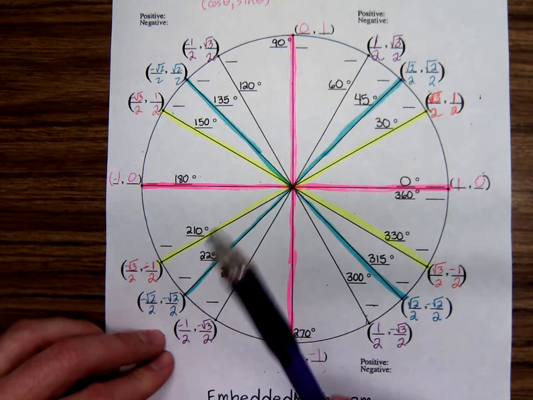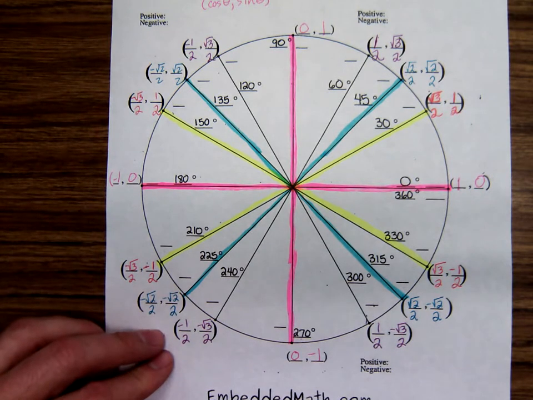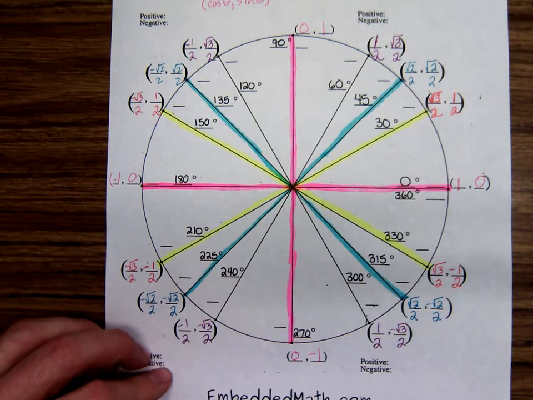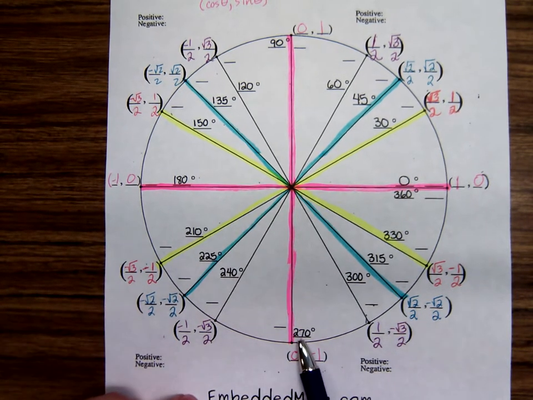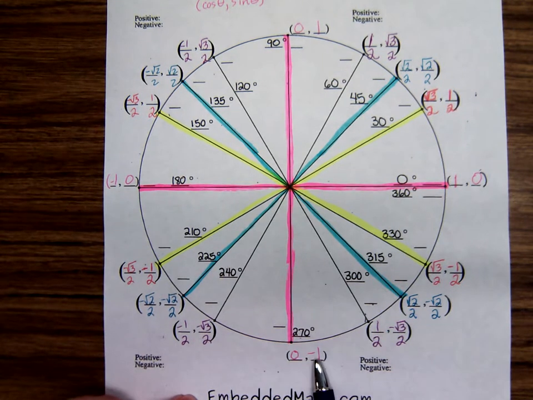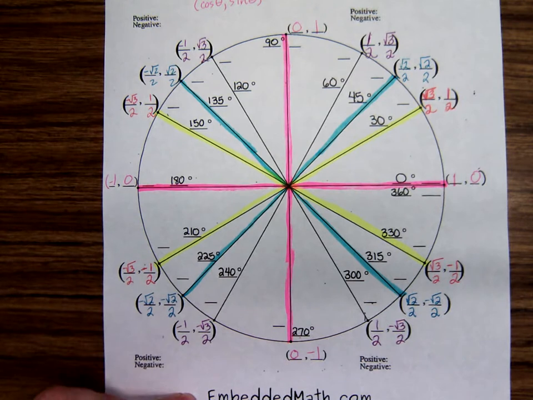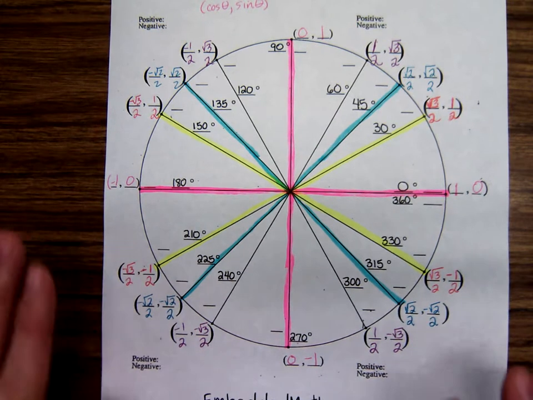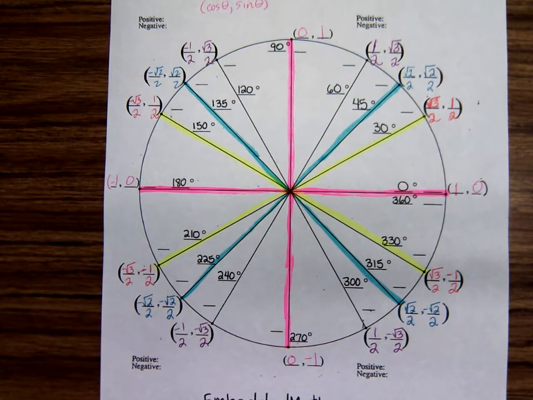The first number's the cosine value, the second number's the sine value. If someone asks, what's the tangent of 270 degrees? Tangent, you go sine over cosine, negative 1 over 0, undefined. Okay? So there's no way around knowing this, how to label this unit circle.